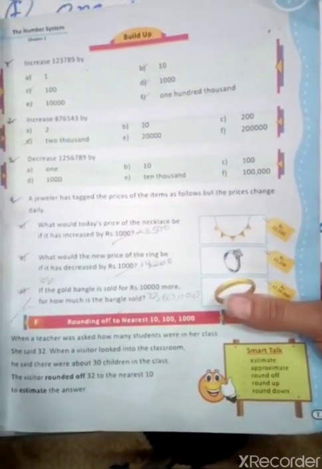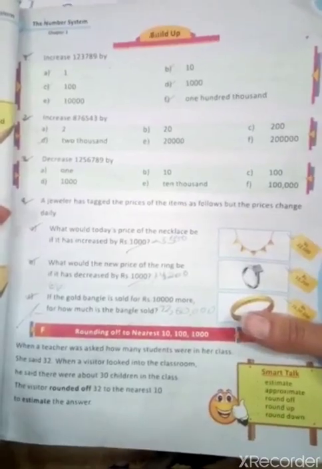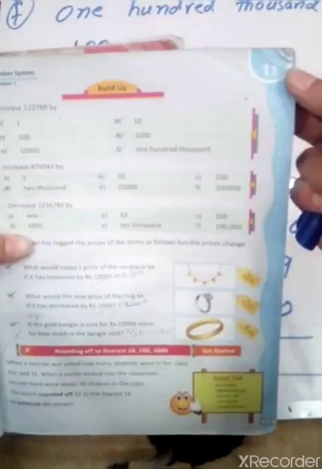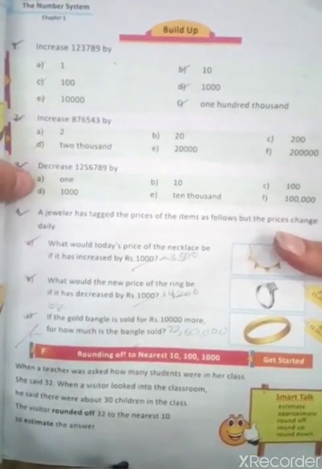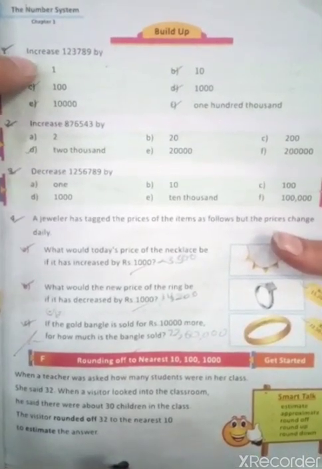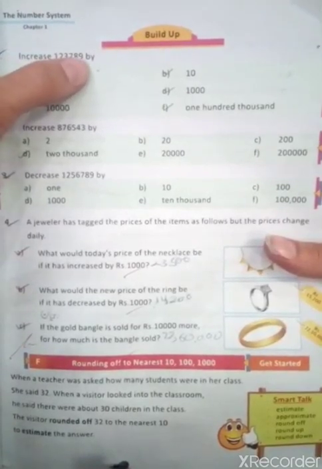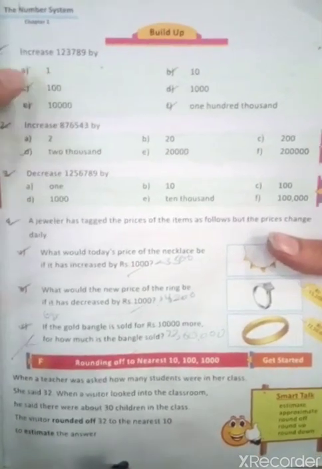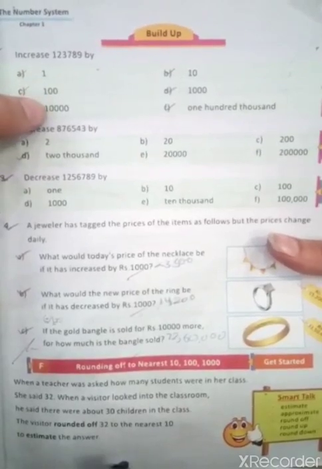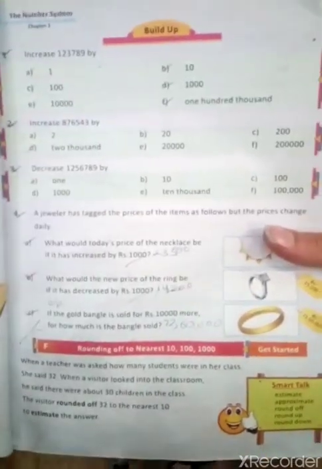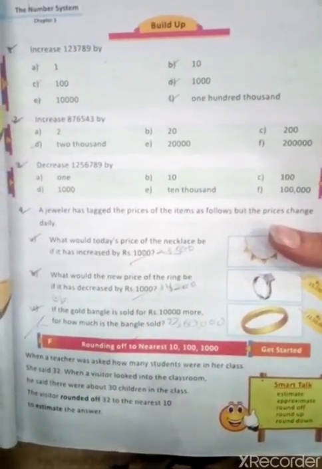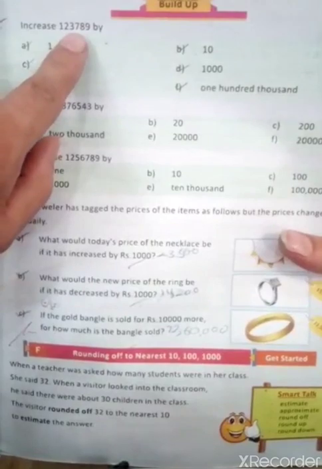Your concepts of mathematics. Today our concept is about increase and decrease, which is on page number 11 of your Smart Mathematics textbook. Today I am going to explain to you about increase and decrease. Increase means to move that number forward by 100 or 1000 or 10,000, whatever the numbers are here. Increase means to add the numbers in that main question.